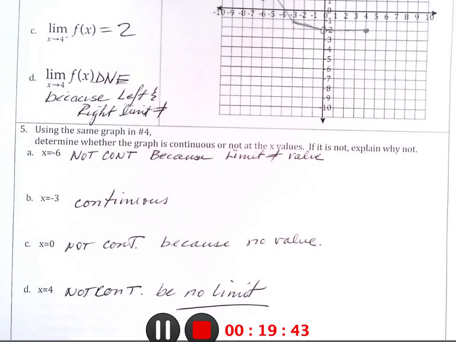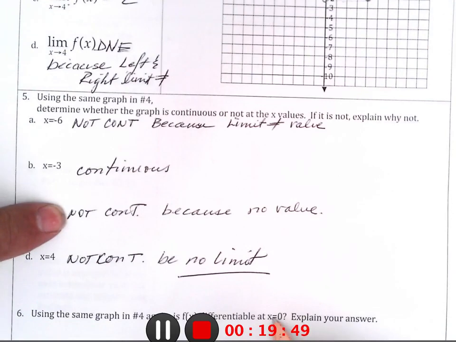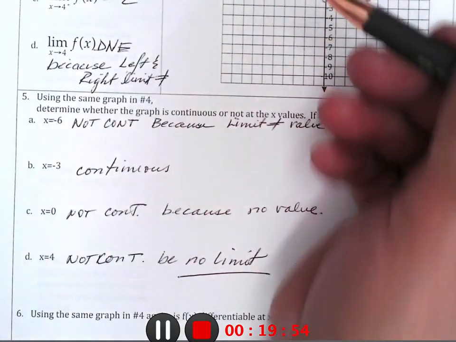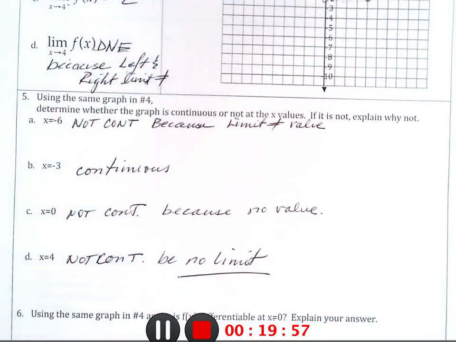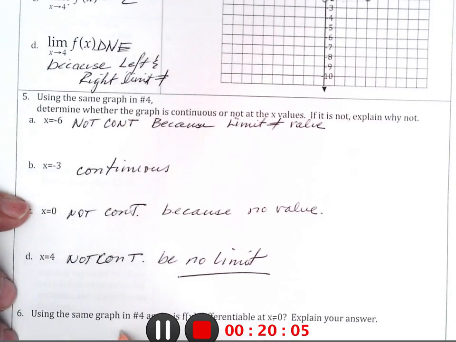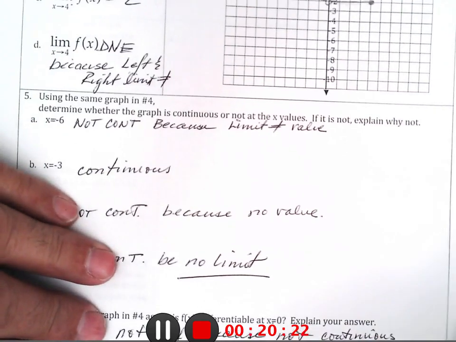Differentiable at 0? Well, it has to be continuous at 0. And we said it was not continuous. And it can't be a cusp. Well, it's not a cusp, or it might be a cusp. There's a slight bend there, but there's no value, so it's not continuous, and that's the key thing here. So it's not differentiable because not continuous. Okay, last page.